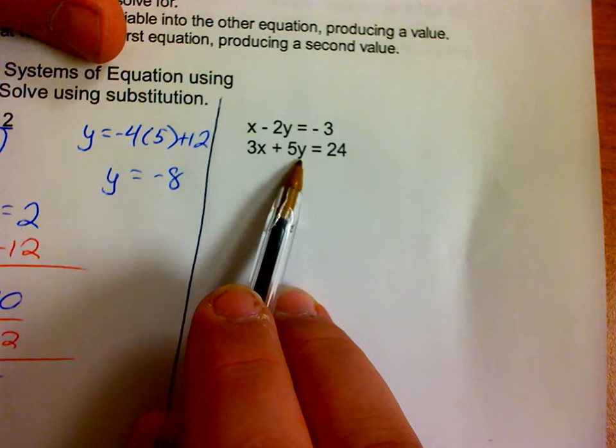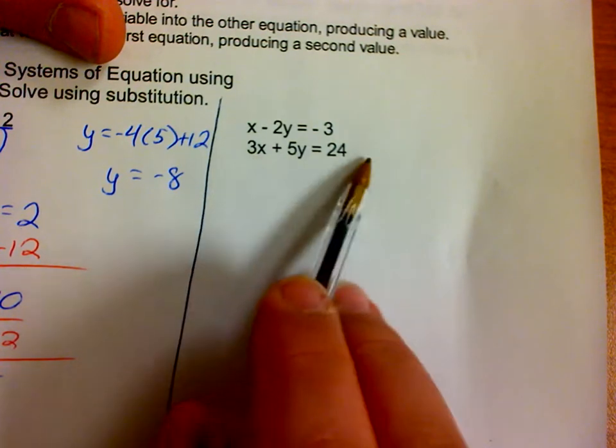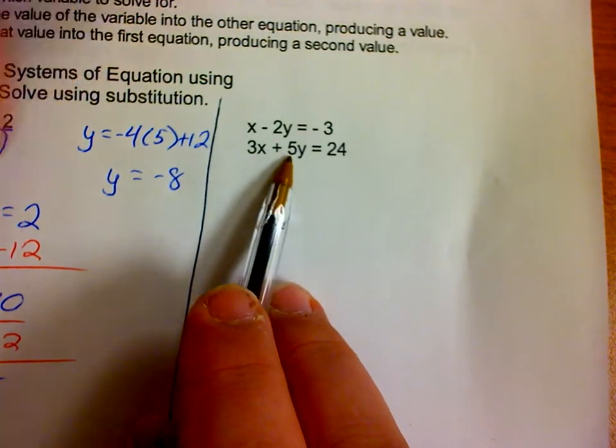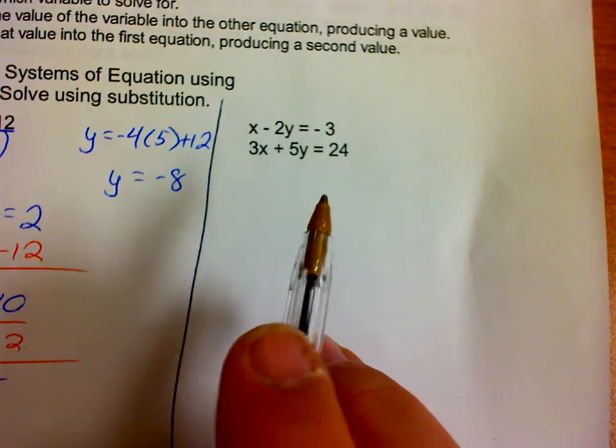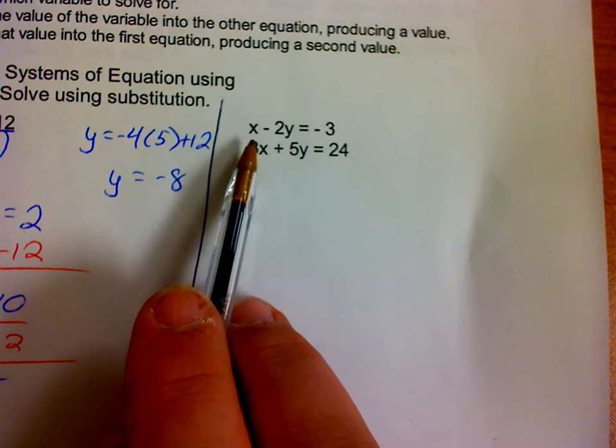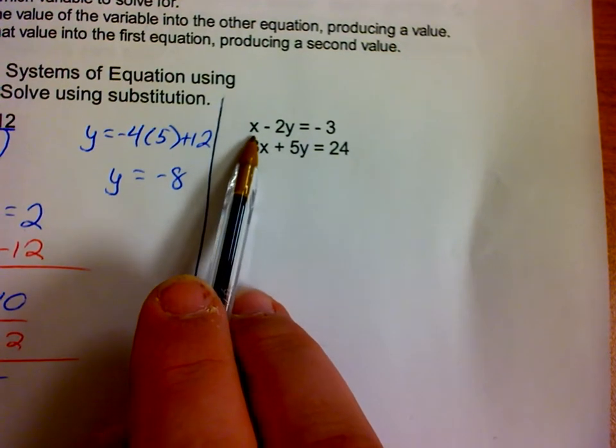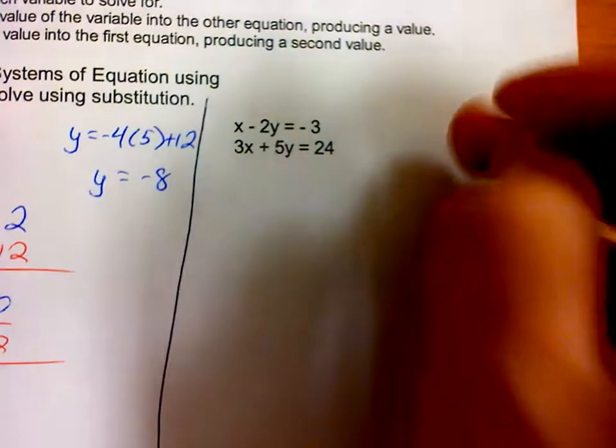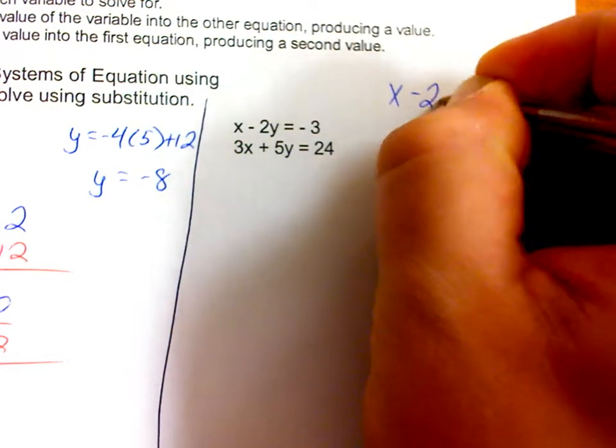For instance, if I wanted to try to get this y by itself, I would not only have to get rid of the 3x to the other side, but then I would have to get rid of a times 5. So that might complicate things a little bit. But if we look here, we have just simply an x right here. And it might be pretty easy to get just a simple x by itself.